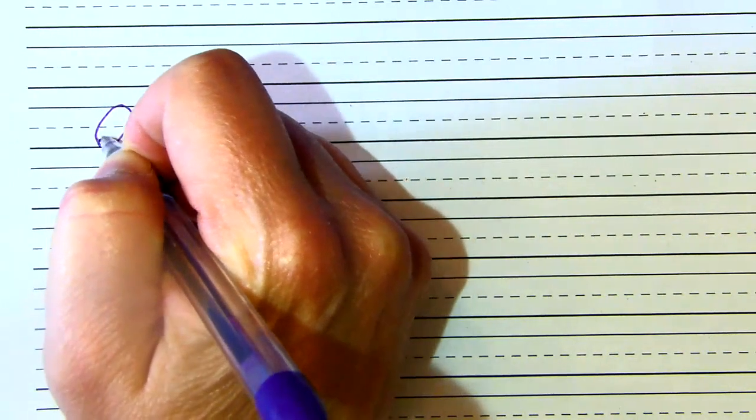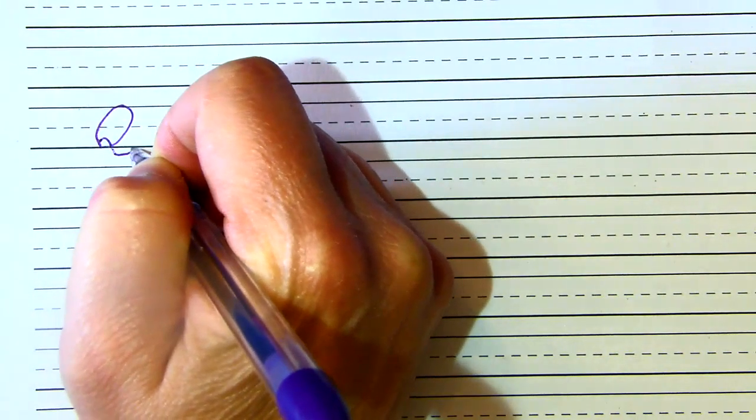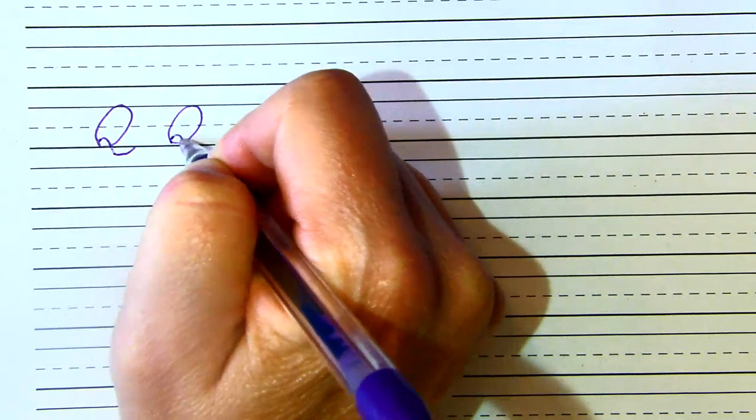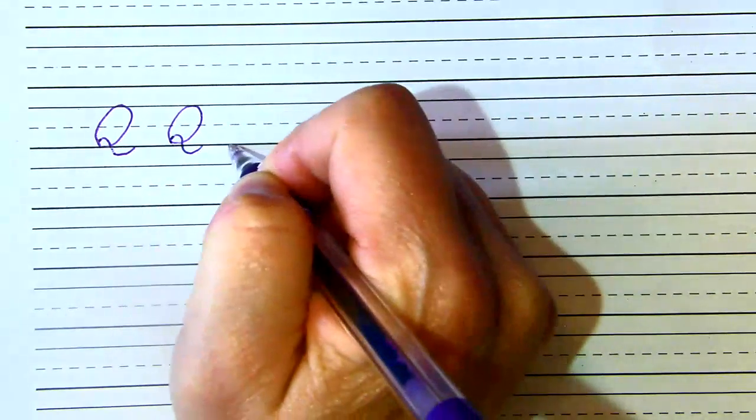Let me zoom in and let's take a look at what Q and T look like on lined paper. So now we're writing on lines, the size of your letters matters. Watch carefully. Up and over curve, loop it on the inside, dip it under, and then stop. That's the Q. Up and over curve, loop on the inside, dip it under the bottom line.